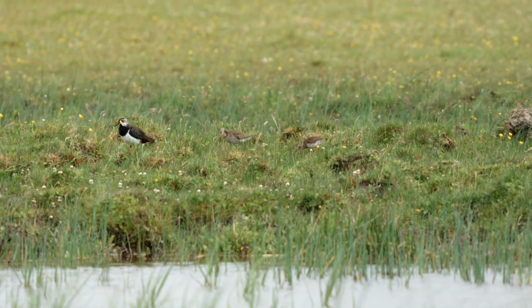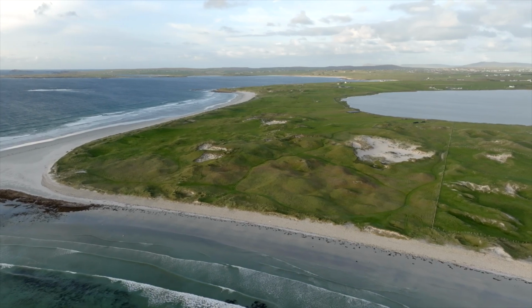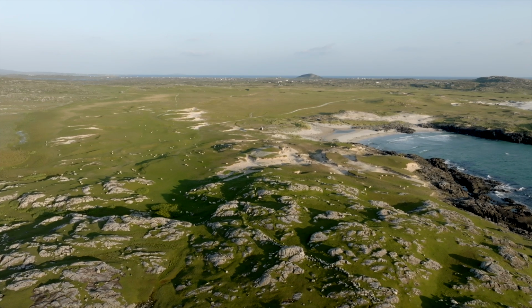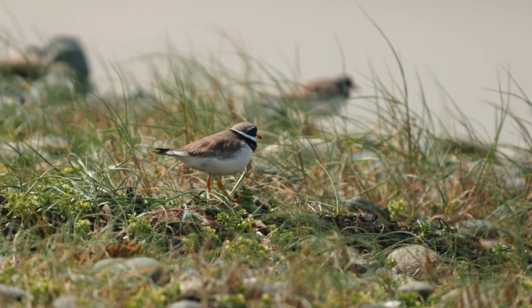Understanding how Machair systems have formed is an important part in understanding how we can help protect and restore these areas where they have been damaged by human activities. This will also serve to protect and restore the species that use them.